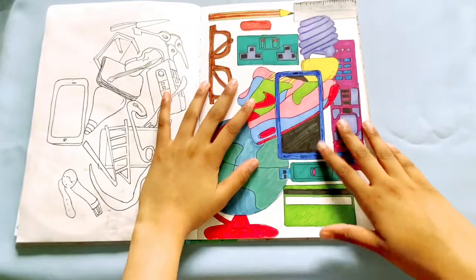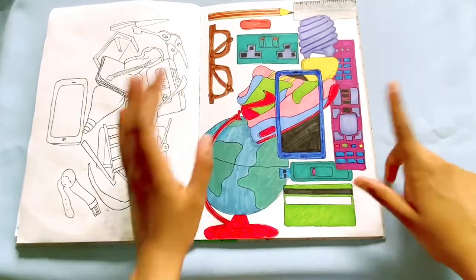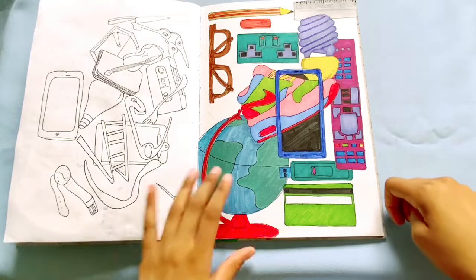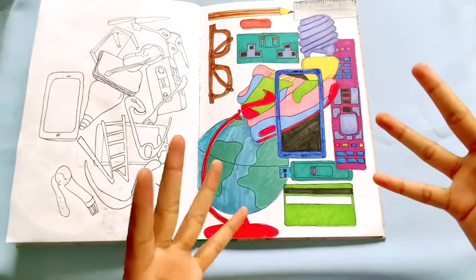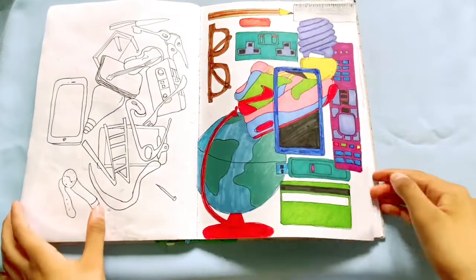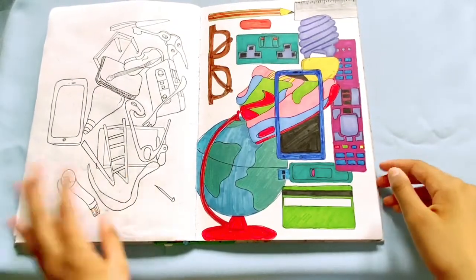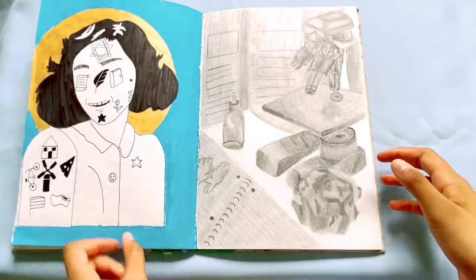So this page is a little better than the last one because it has some color and it's also a little neater to look at in comparison to the previous one. And the colors turned out really bold and vibrant, which I like.